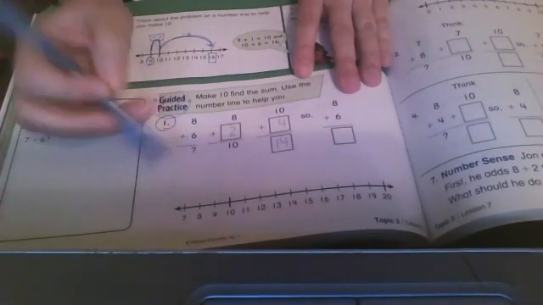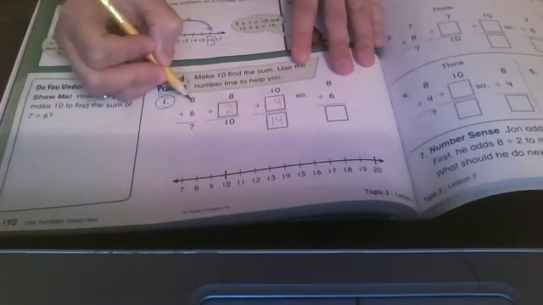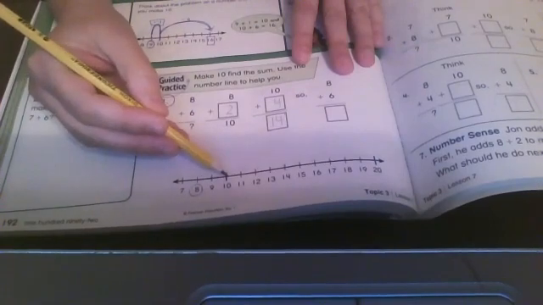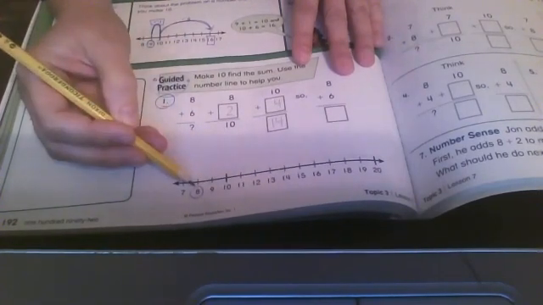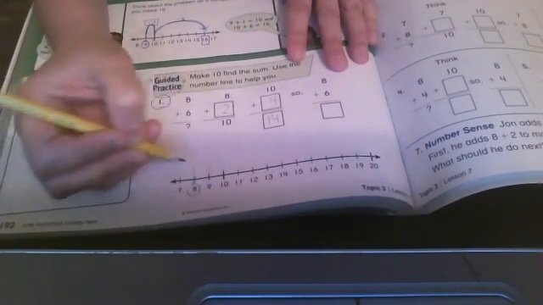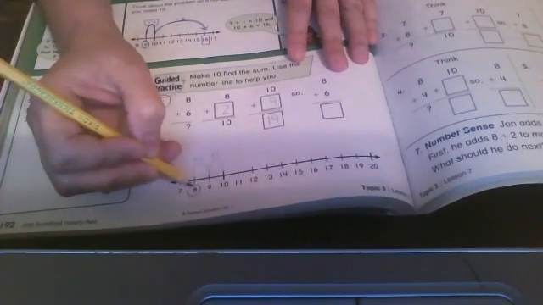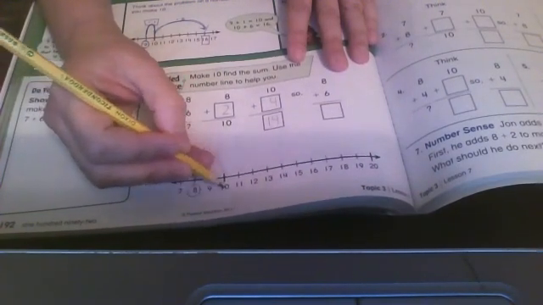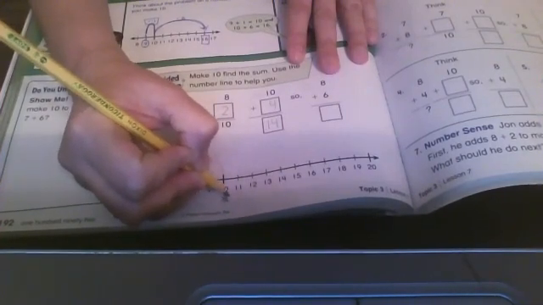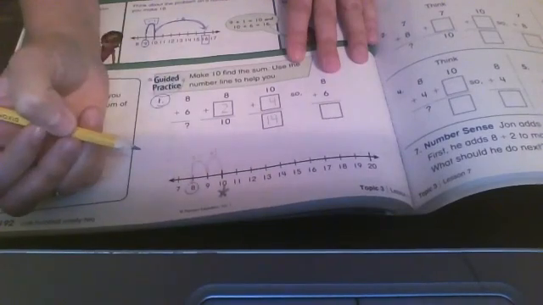I know the first thing I want to do is make a 10. So watch what I do. I'm going to start at 8, and I want to get to 10. How many do I need to jump to get to 10? Let's see. 1, 2. Right? I did plus 1 here and plus 1 here. So I had to take 2 jumps to get to 10. I'm going to go ahead and star that 10 to help me visually to see where I want to land.